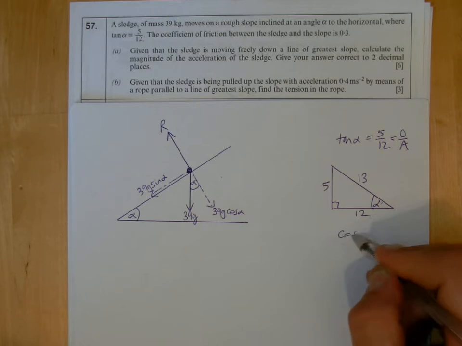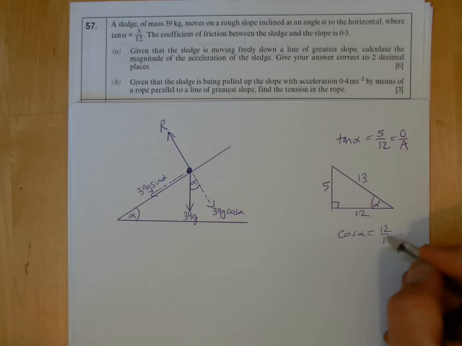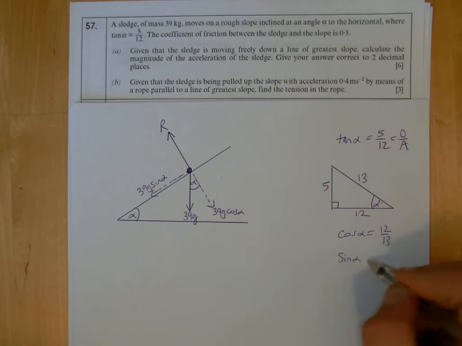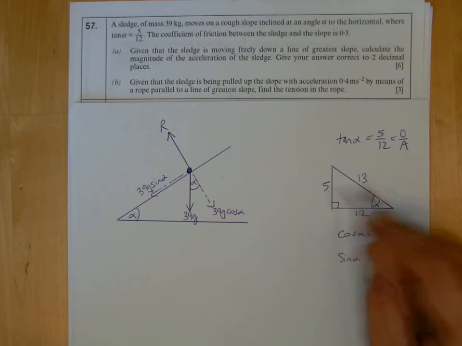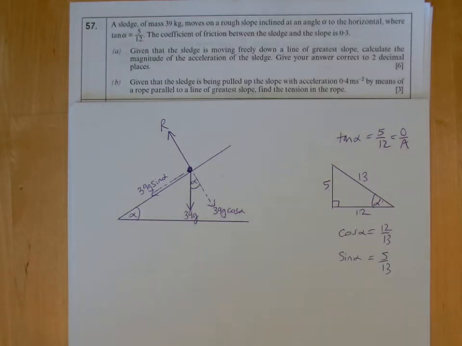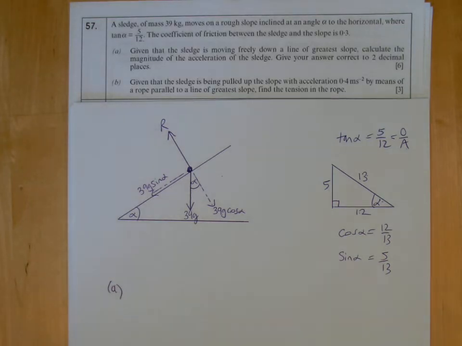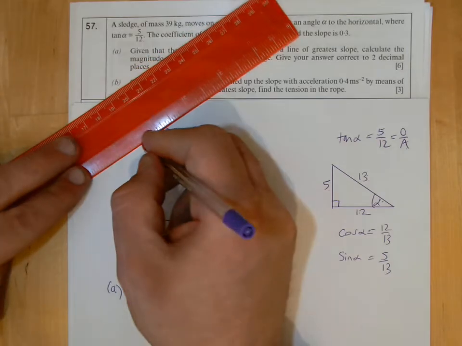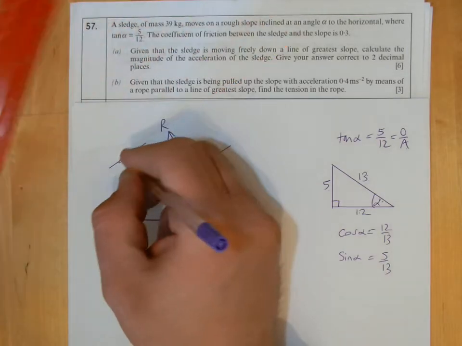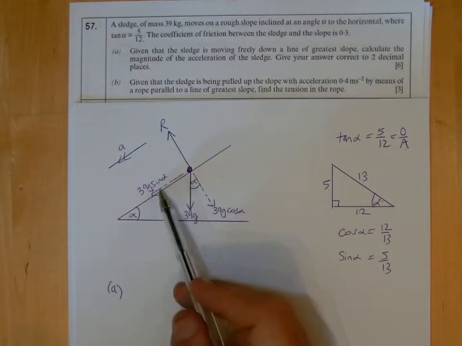So from there you can work out your cos alpha is A over H, 12 over 13, and your sine alpha is O over H, opposite over hypotenuse, 5 over 13. So that will help us with some of these calculations. In part A, we're told, given that the sledge is moving freely down a line of greatest slope, calculate the magnitude of acceleration. So it's accelerating down just under its own weight, basically, this weight component here.